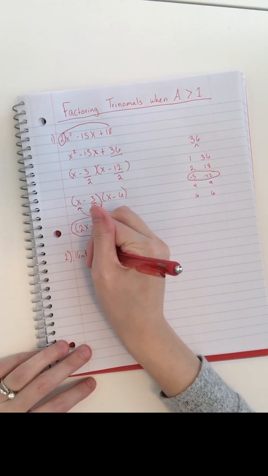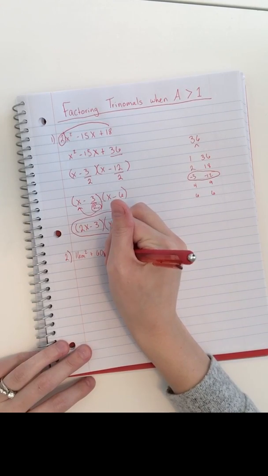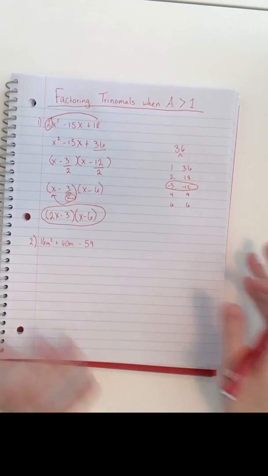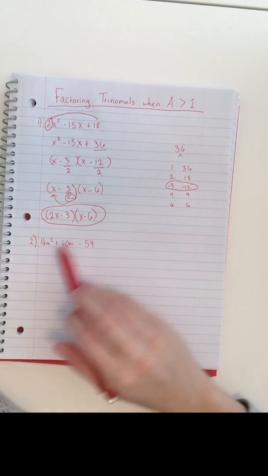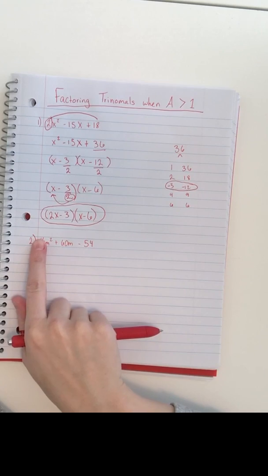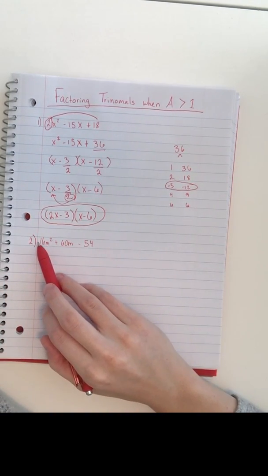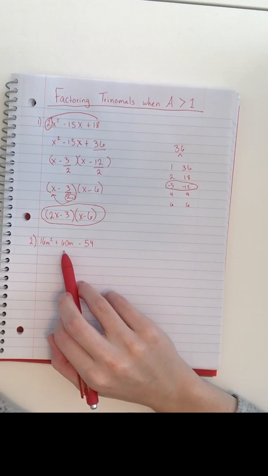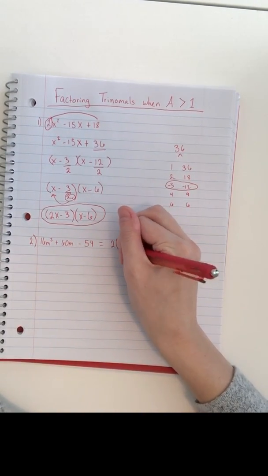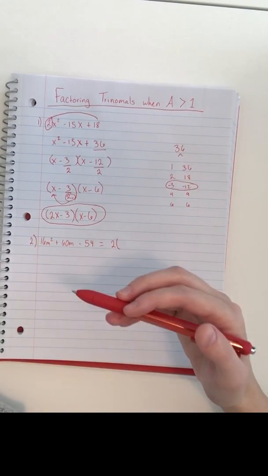16m squared plus 60m minus 54. Okay. So unfortunately we can't just divide all of these numbers by 16 to eliminate the number in front of m squared, but we can divide all of 16, 60, and 54 by 2. So we're just going to pull out the greatest common factor. We're just going to go through and divide everything in there by the 2.